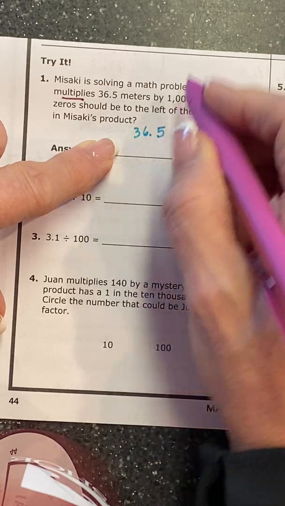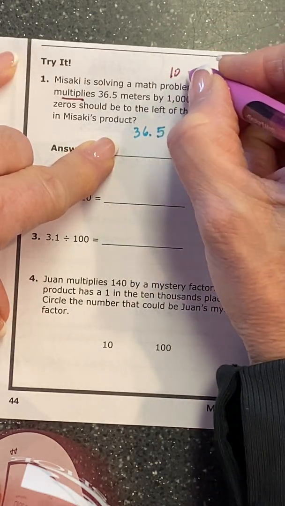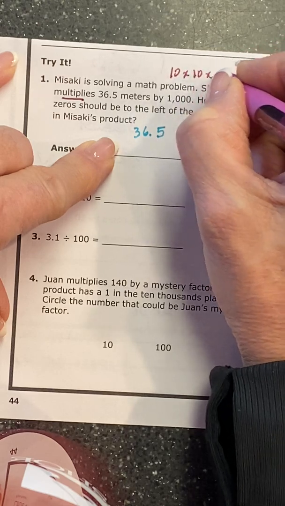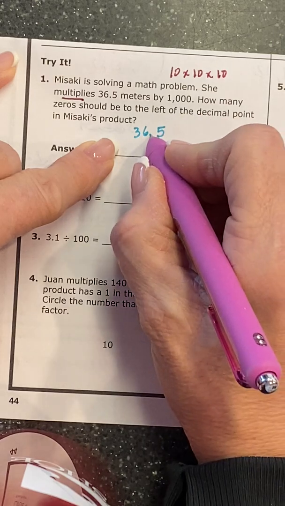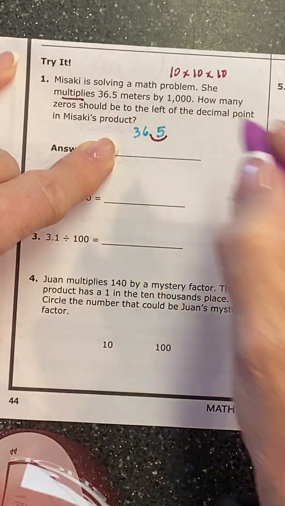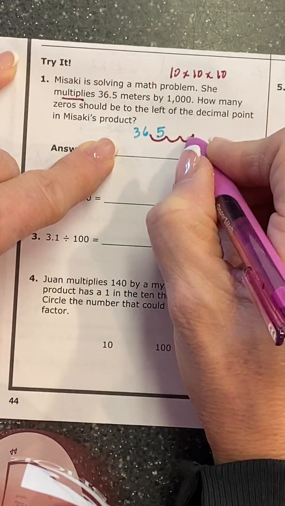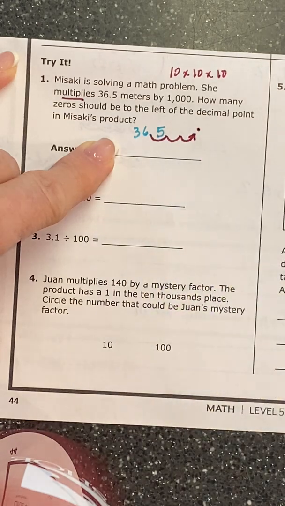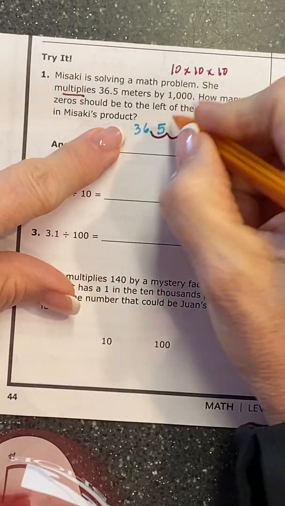You know that by either saying 1,000 has 3 zeros, or because you know 1,000 is 10 times 10 times 10. Okay, so we're going to jump it 3 jumps. Well, we only have one digit that we can jump, or one place. So then we have to jump a second and a third place. Draw your arrow and then a decimal point, and then you need to annex what? 2 zeros in that hole right here.